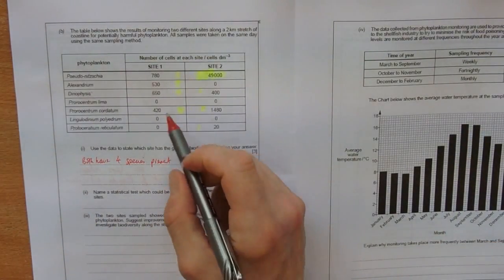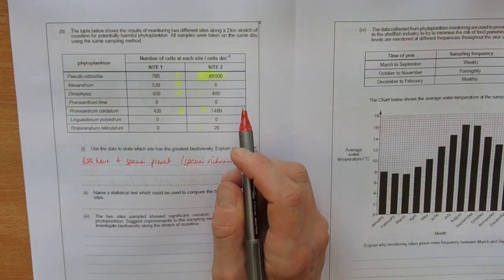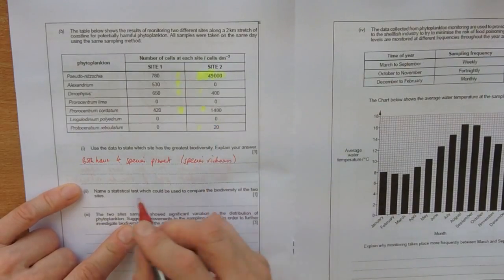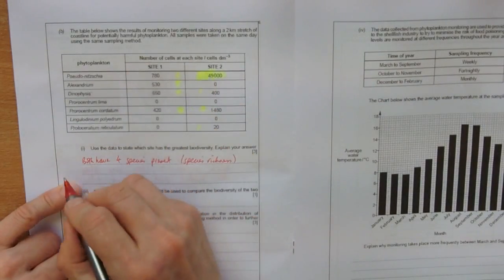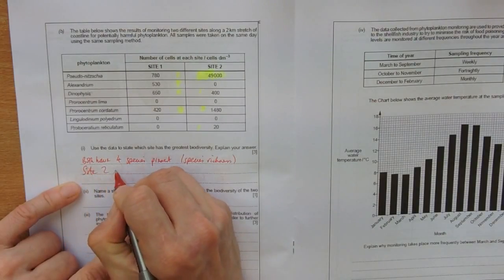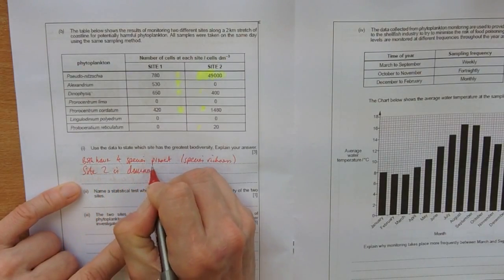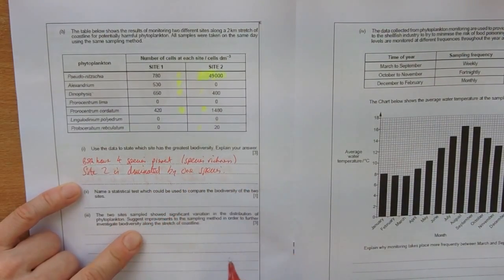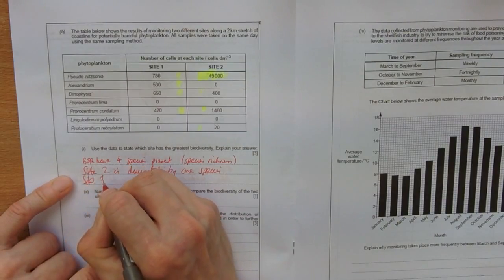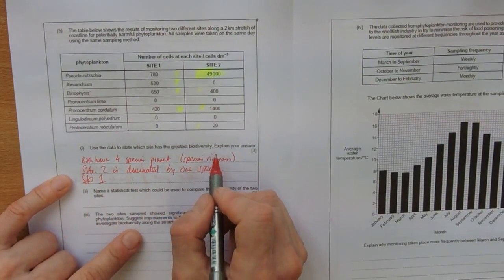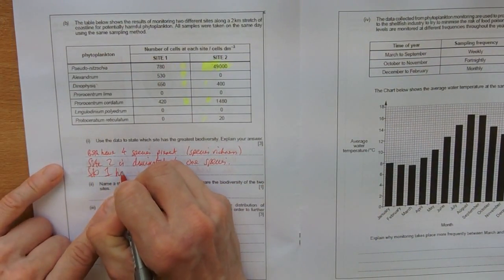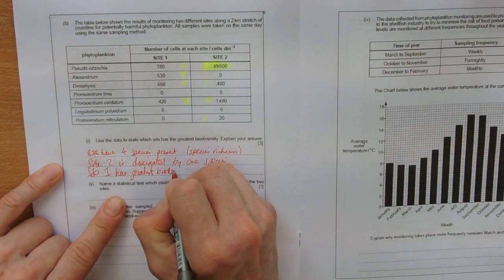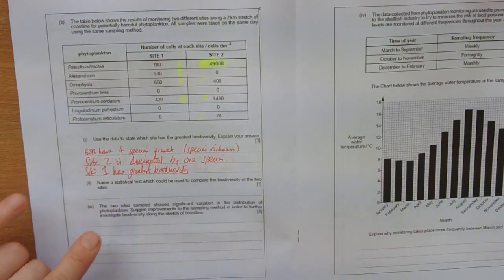So we need to put a line just explaining that. So site 2 is dominated by one species. Whereas site 1, which is actually answer the question, site 1 has greatest biodiversity.